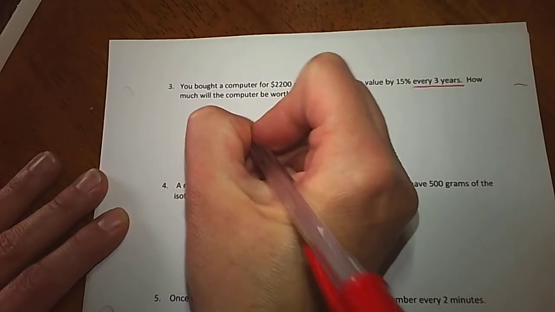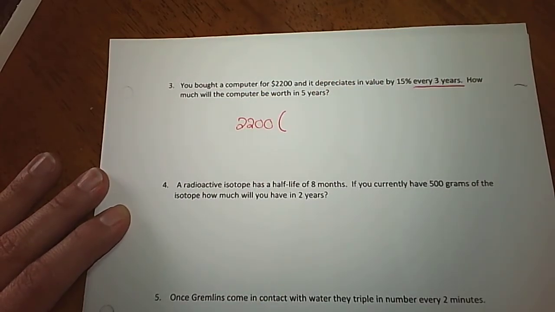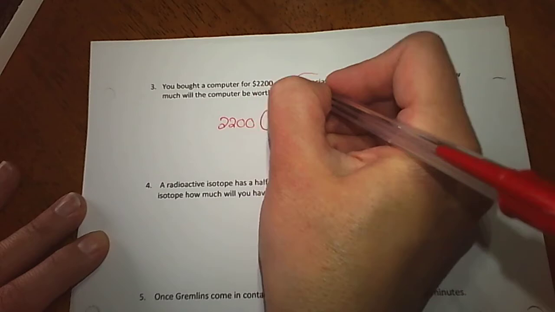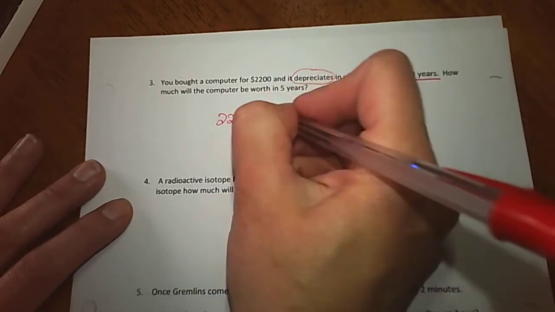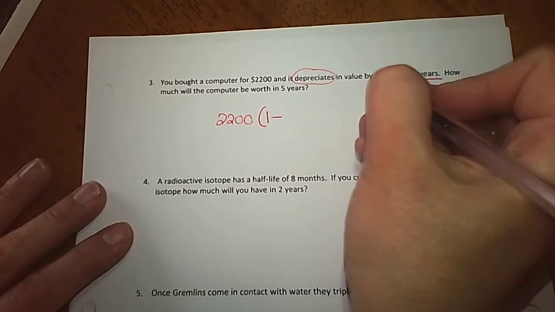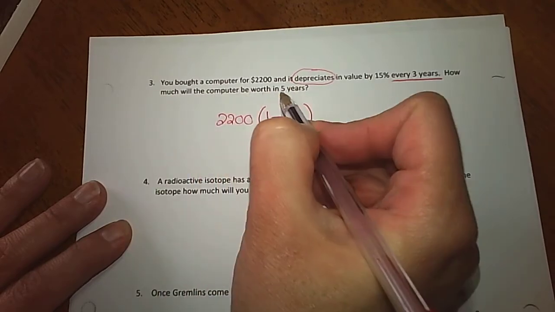2,200. So I'm going to put that down, and the original amount always goes in front of the parenthesis. Then I'm going to write the number 1. Now, is this computer increasing or decreasing? What does depreciates mean? Depreciates means it's going to go down. So it's 2,200, 1 minus 15%, right? How much will it be worth in 5 years?